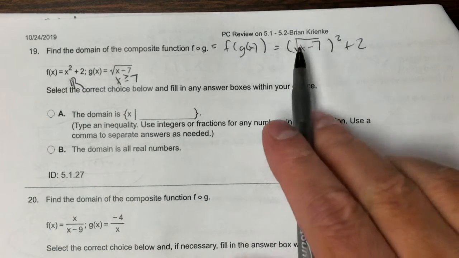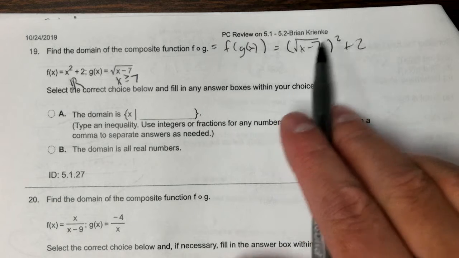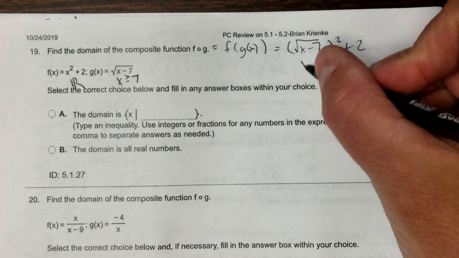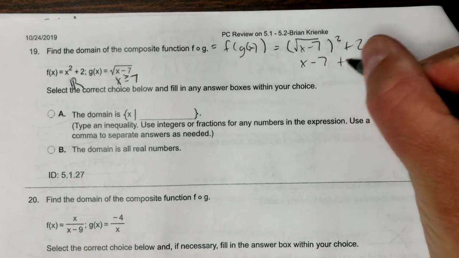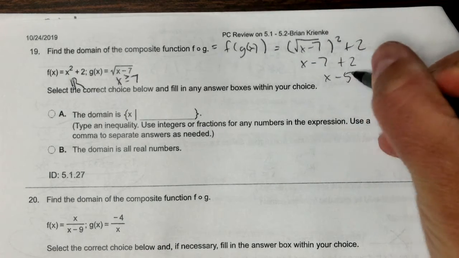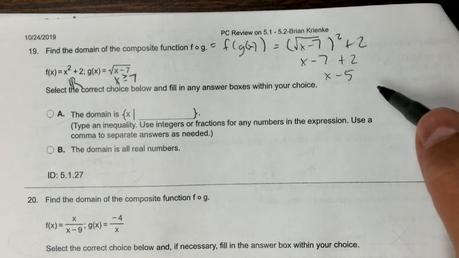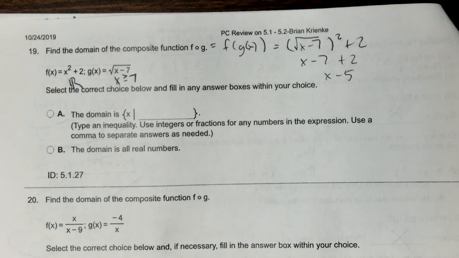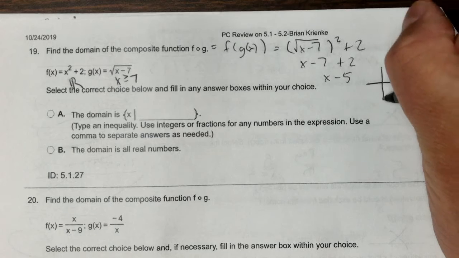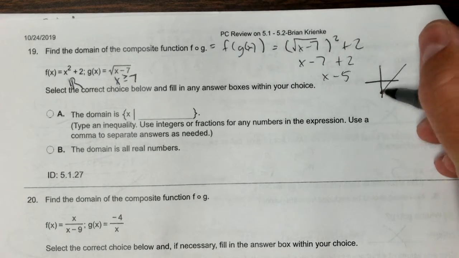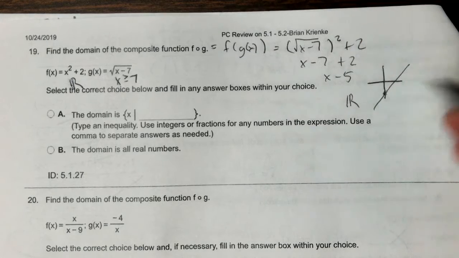So basically plugging in the function, and now if you're squaring something that's a square root, that goes away. And so this is just x minus 7 plus 2, so x minus 5. Now that'd be the function, and x minus 5, basically, just as a quick sketch, you go to negative 5 for your y-intercept, and it'd be slanted like that. So that's all real numbers.